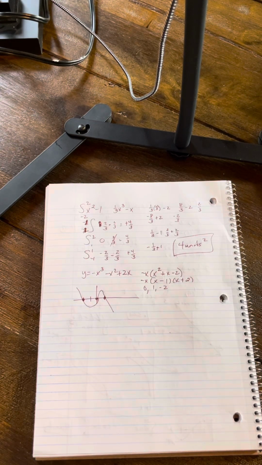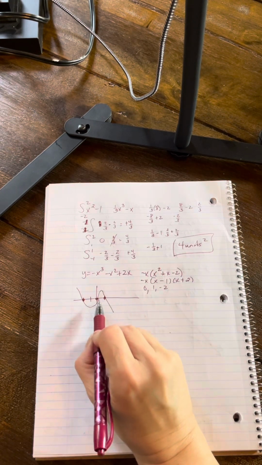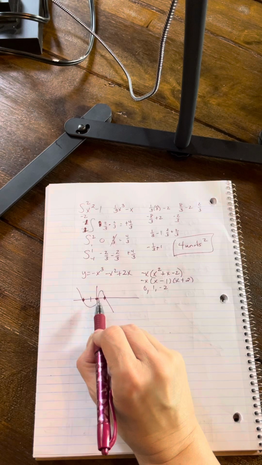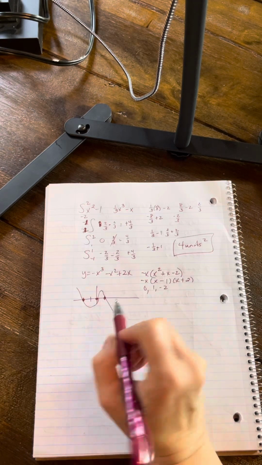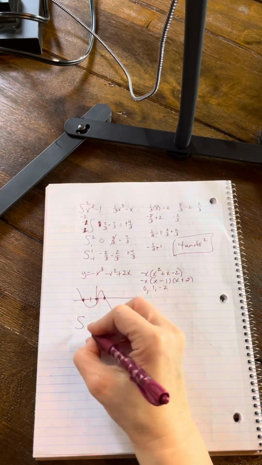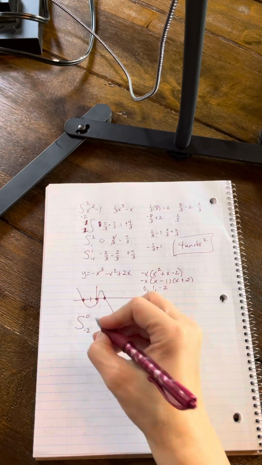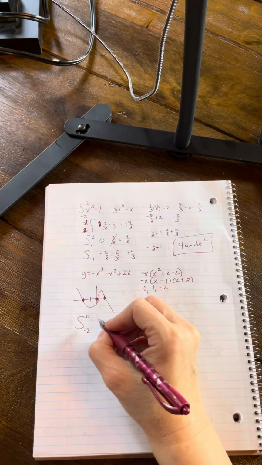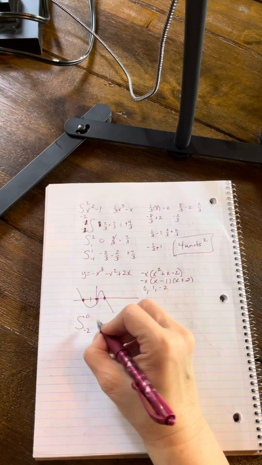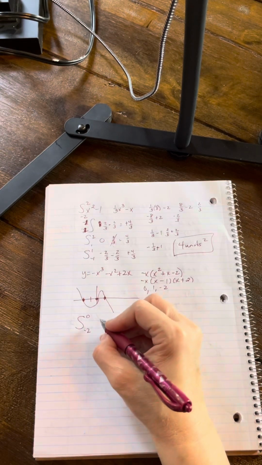So I see that if I'm bounded by the x-axis, I'm going to have between negative 2 and 0, and then between 0 and 1. So we need to integrate from, the lower one was negative 2, the higher one was 0, and our equation, I'm just going to go ahead and write beside it what that is.